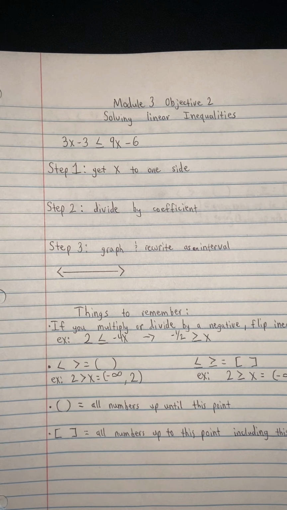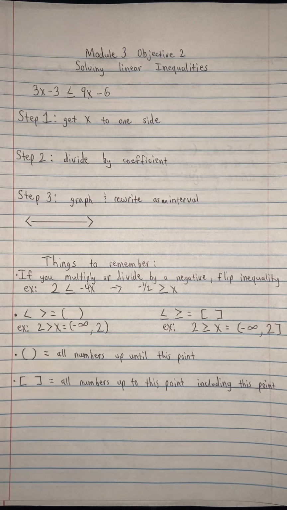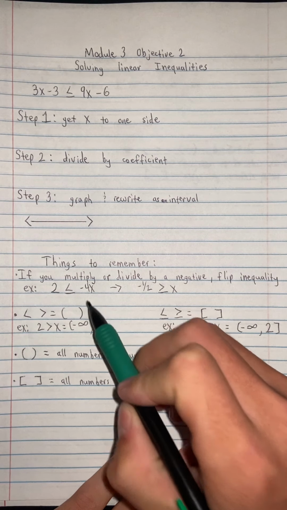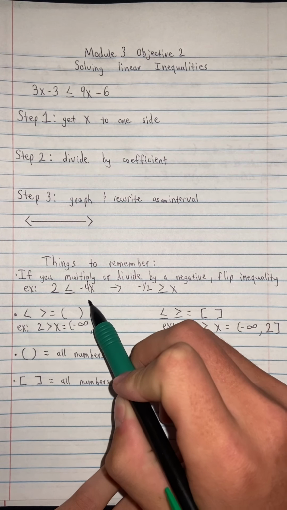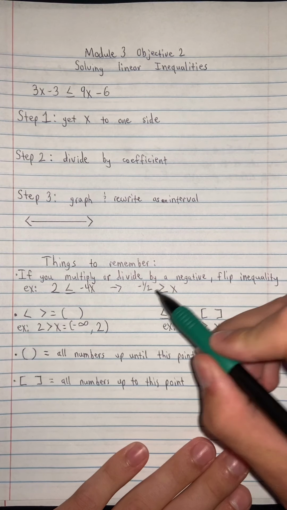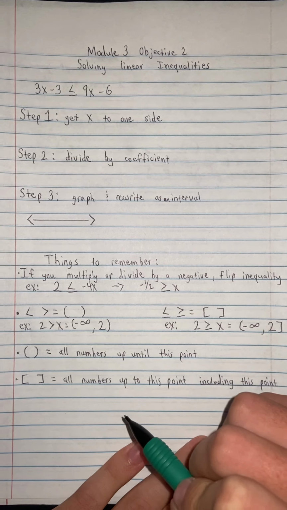So today we'll be talking about Module 3, Objective 2, which is solving linear inequalities. Before we get started on the problem, here are some things to remember. If you multiply or divide by a negative, you must flip the inequality. Meaning, if you have 2 is less than or equal to negative 4x, you will have to divide by that negative 4, which will flip the inequality, making it negative 1 over 2 is greater than or equal to x.